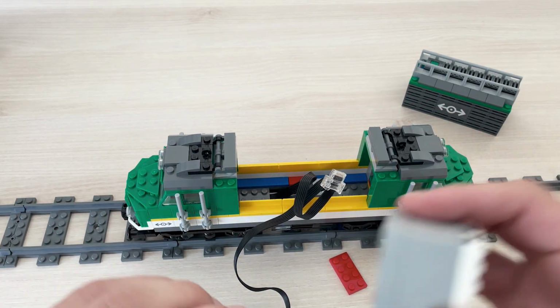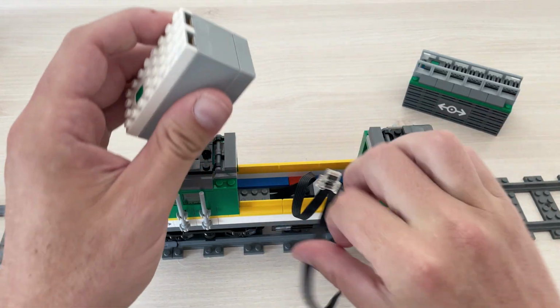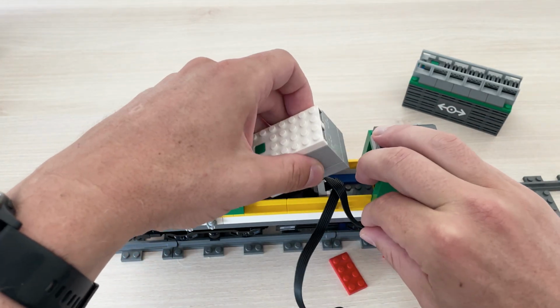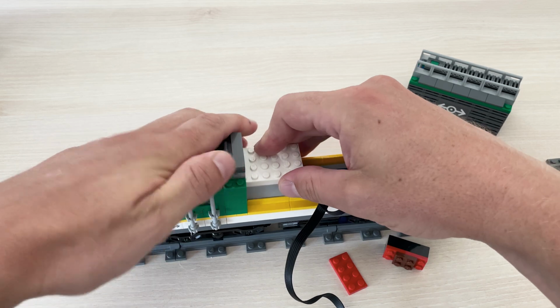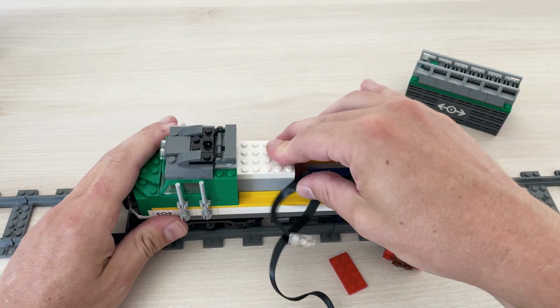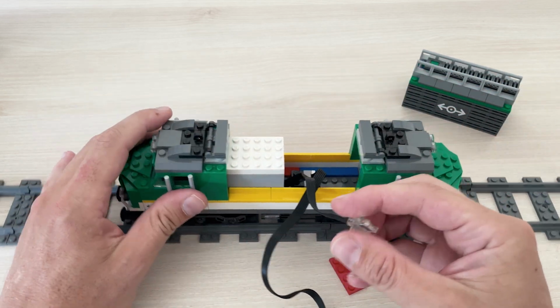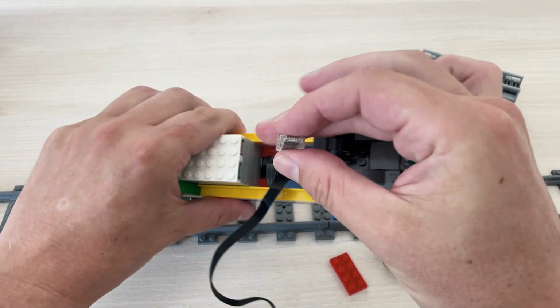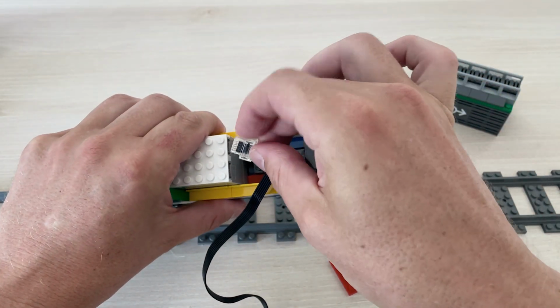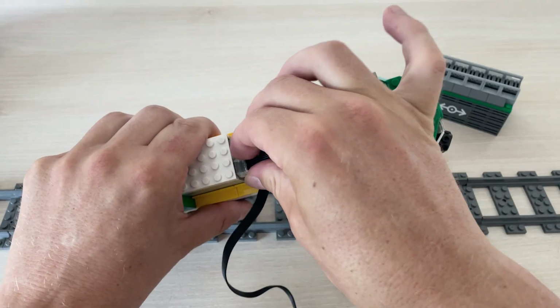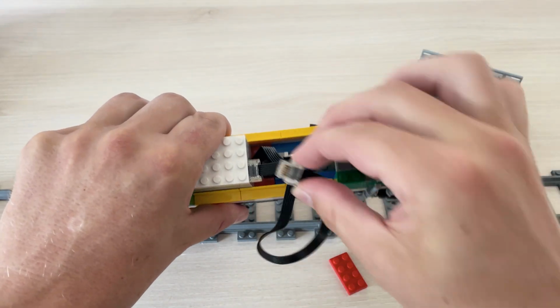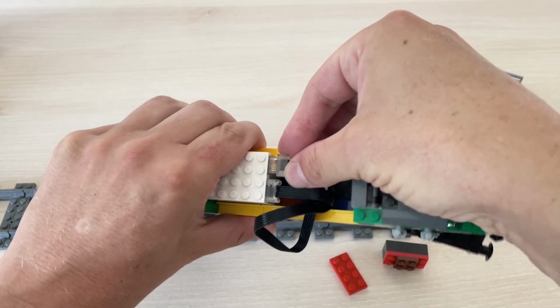Then the next part is, and this train is easy because it has some space to the left here, so you can put it like that. And then you want to connect the wires again. So we'll have the motor in A and the sensor in B, right?